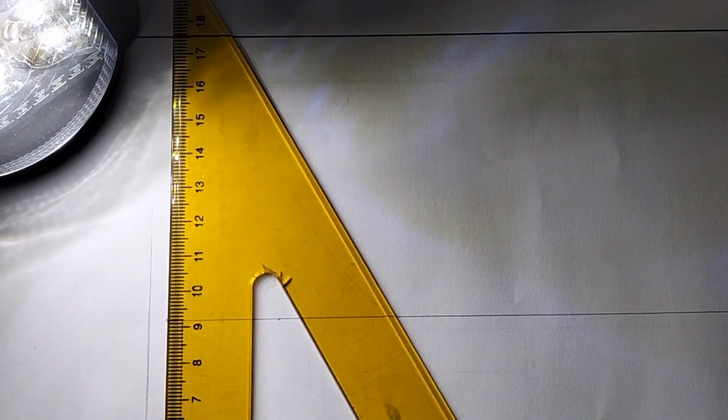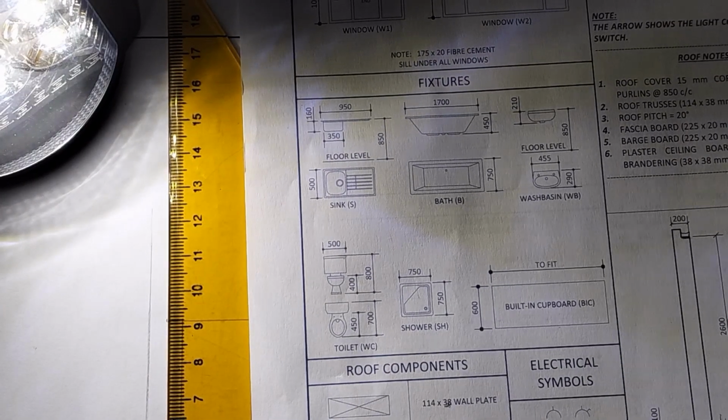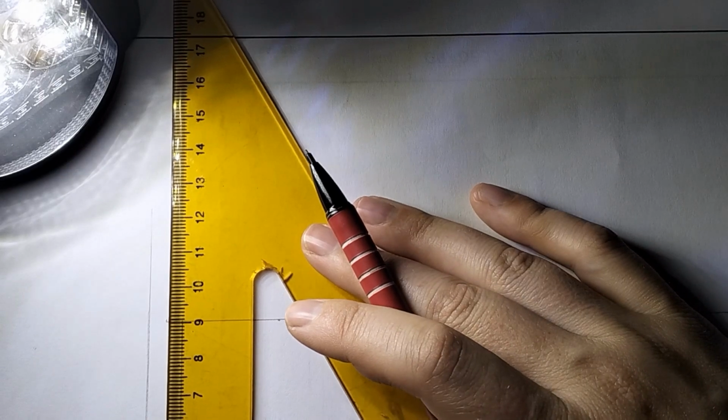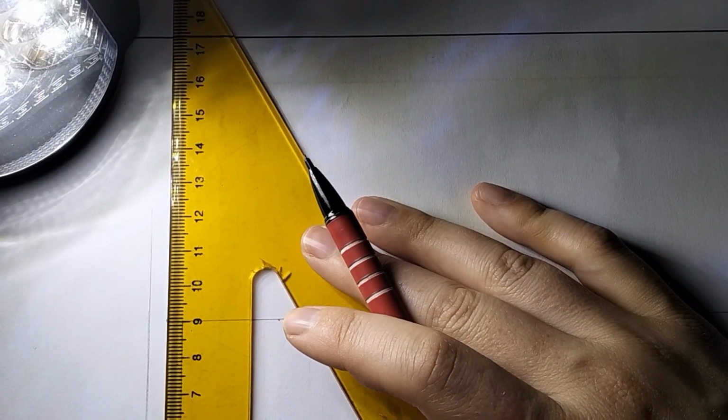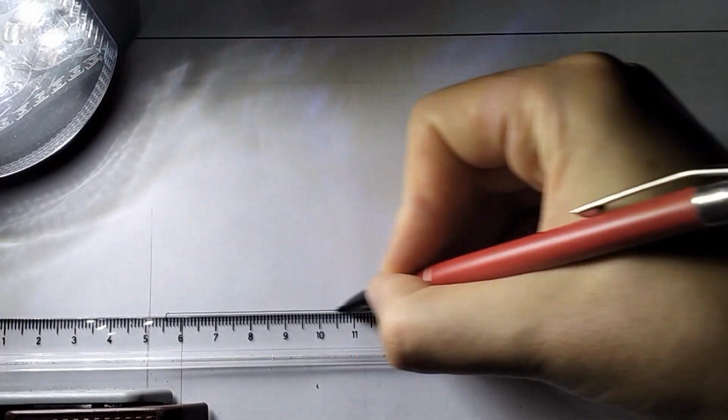And the thickness of the wall plate is 38. Okay, so if we divide that by 20, we'll get 1.8, so it will be 2 millimeters. So I'm just going to draw a straight line up, which is 2 millimeters, and I'm also just going to extend that line straight through to the other side.